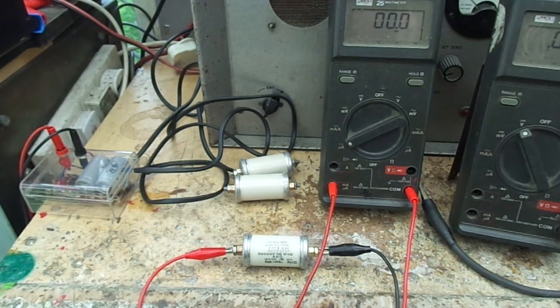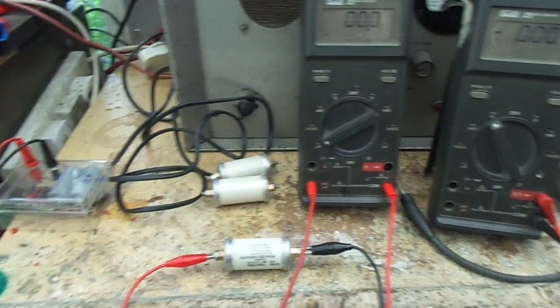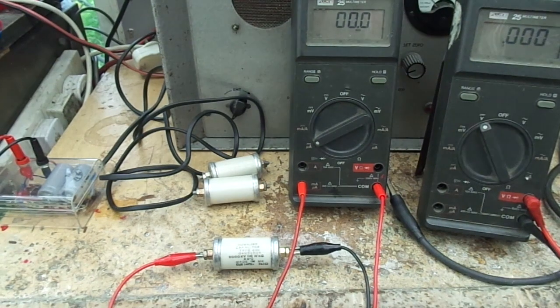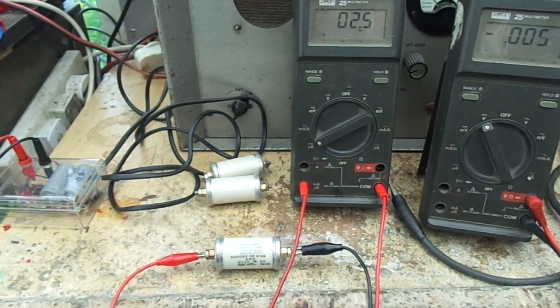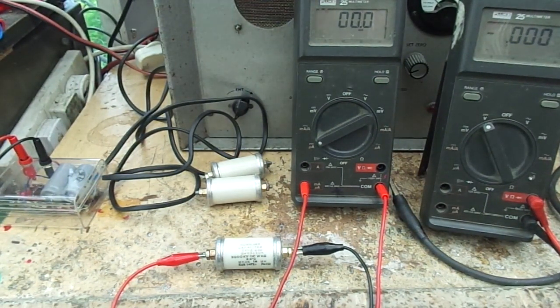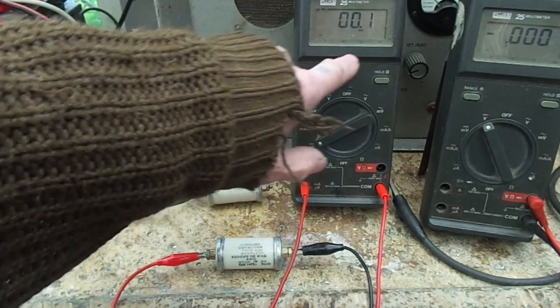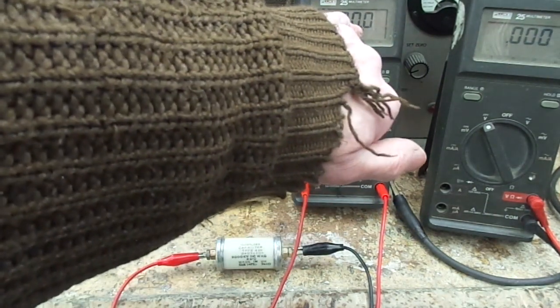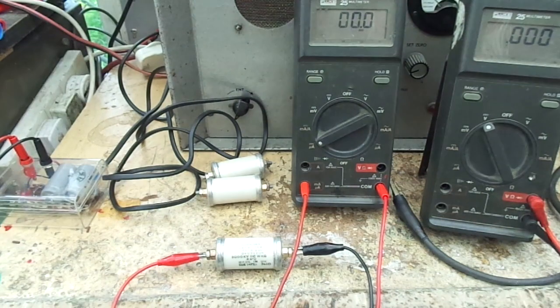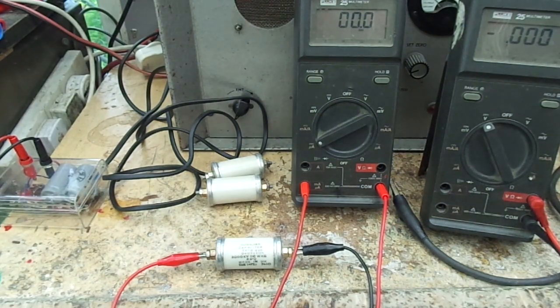Right, let's have a look and see how these test. And as you can see straight away, there is a really big difference. These aren't really reading at all. So that just goes to prove that the other ones were no good. And to give ourselves total confidence, we'll test a brand new capacitor.